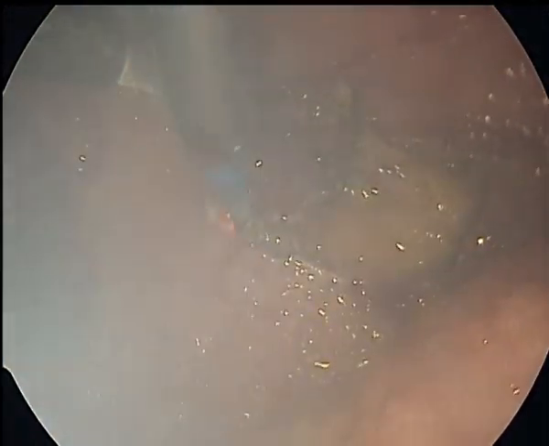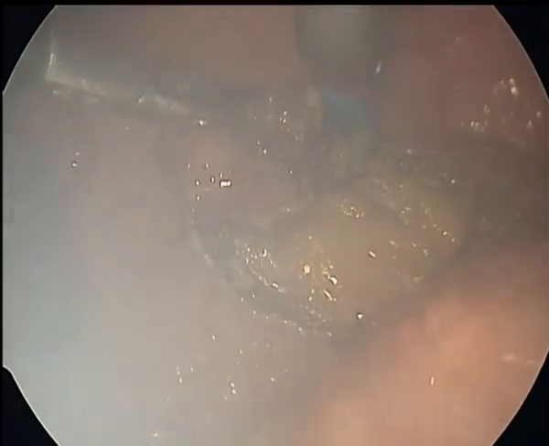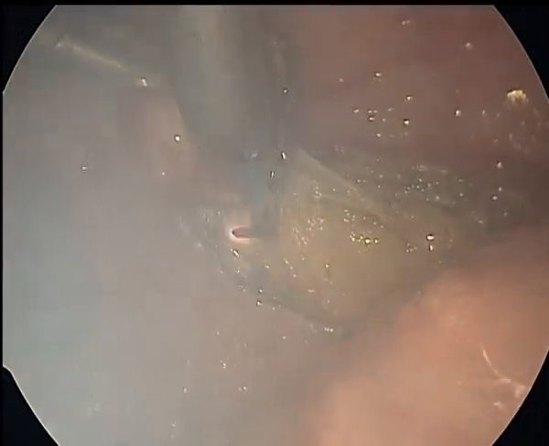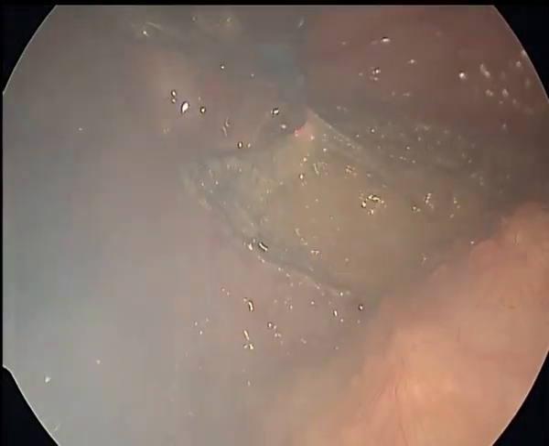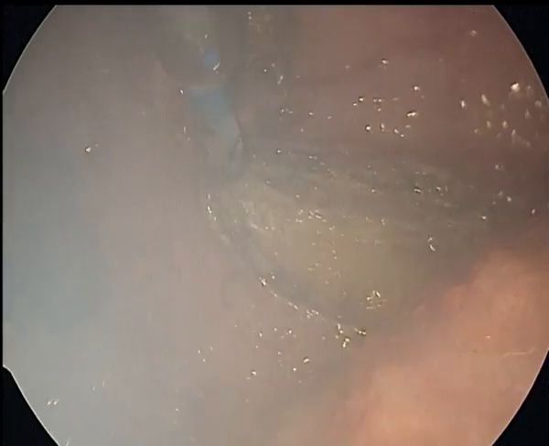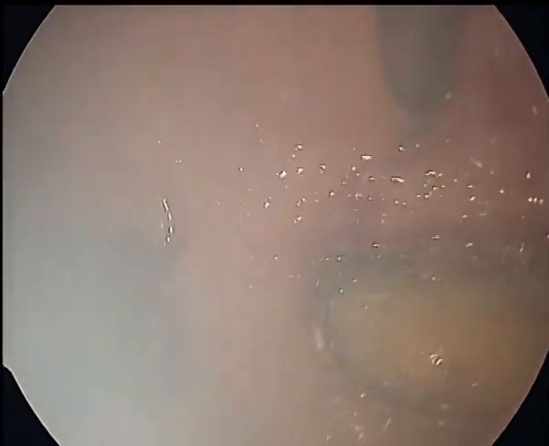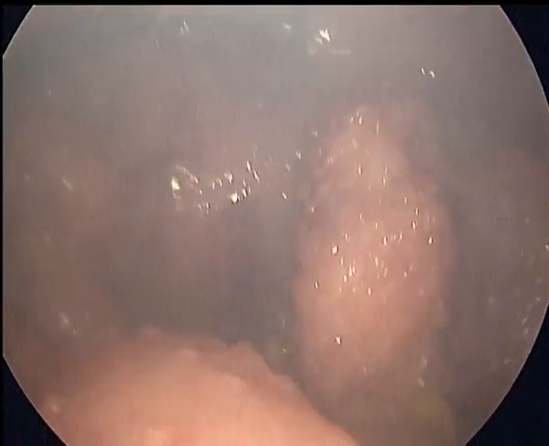So here you can clearly see this is a large chunk of tissue, so that will be very good for the tissue diagnosis. This is the last part where we are separating the peritoneum from the underlying structures. And once this is done, we put the specimen on top of the uterus. Here we can see that we are putting that on top of the uterus.